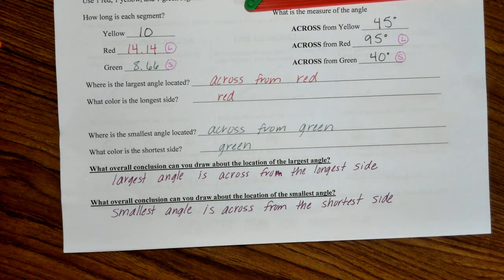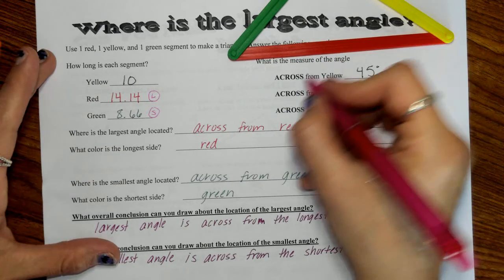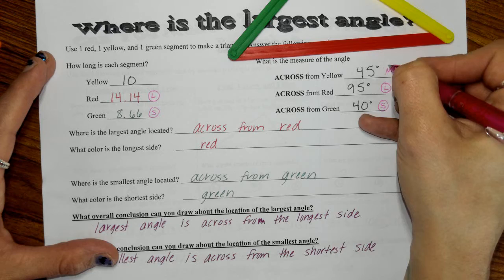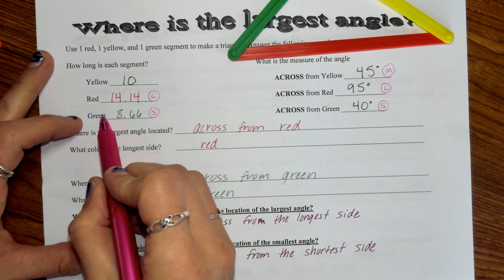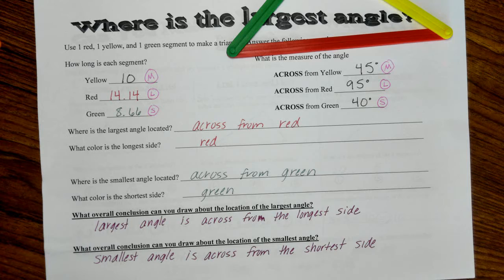The way that I look at it here and the way that I say it is the biggest is across from the biggest, the smallest is across from the smallest. So whether you're looking at longest or largest or smallest or shortest, whatever, we know what means big and we know what means small. And then of course that middle side, or the medium side here, even though it doesn't say down here, that middle one here was across from the yellow, and we look over here, the middle side was the yellow. So your middle will be across from your middle as well.